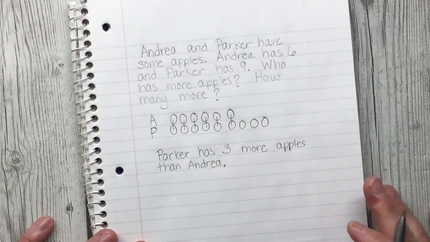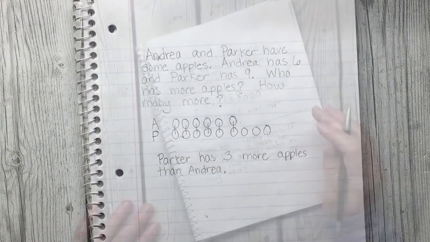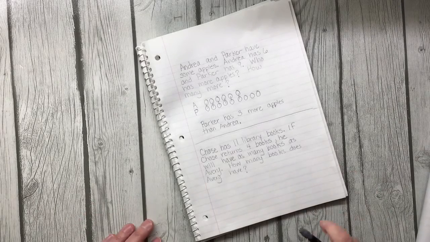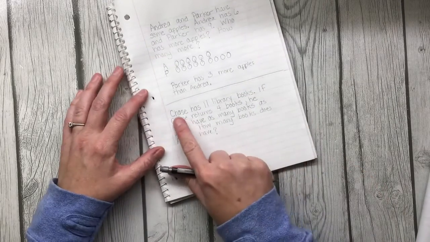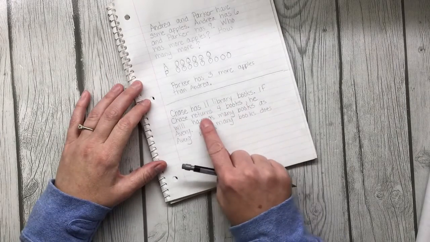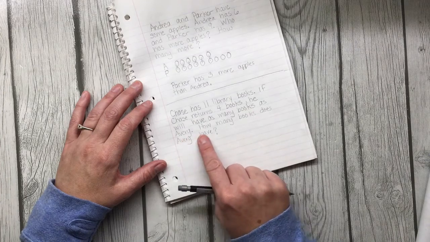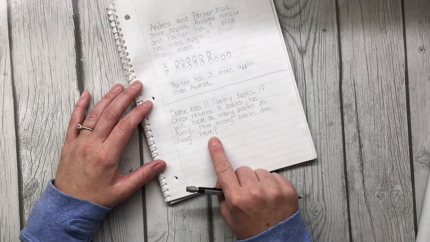All right, so we're going to try this again in just a moment. I'm going to pause so that I can put my story problem up. All right, the next equation says, Chase has 11 library books. If Chase returns 4 books, he will have as many books as Avery. How many books does Avery have?